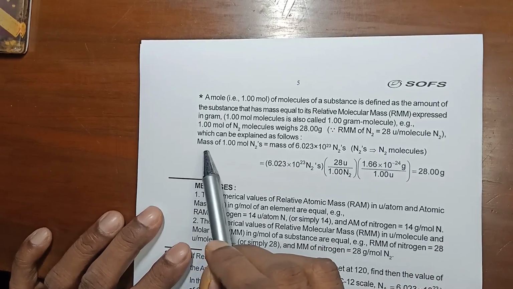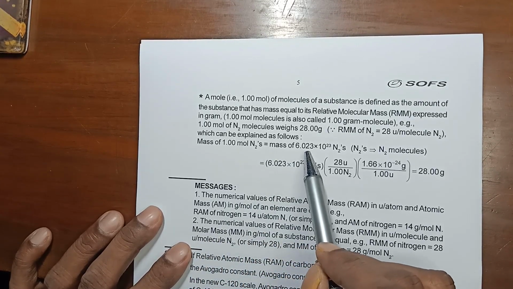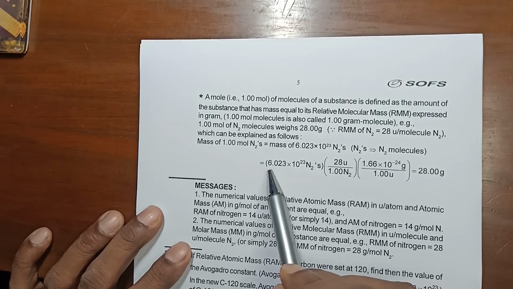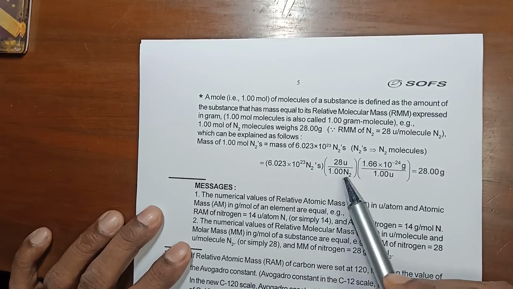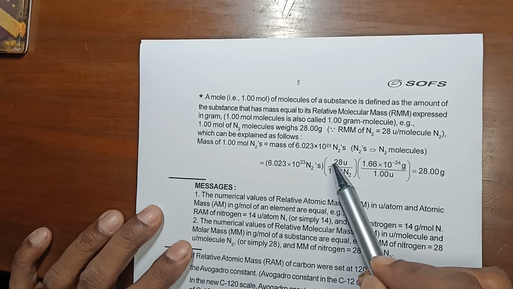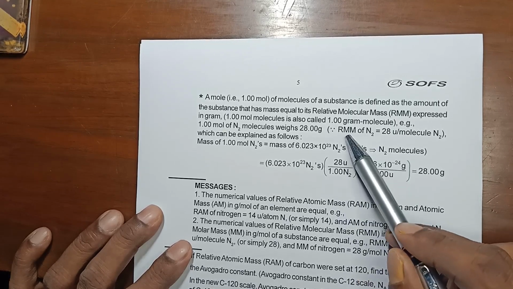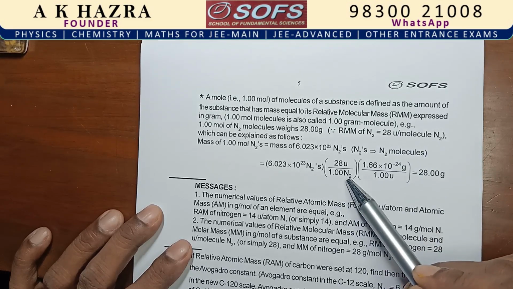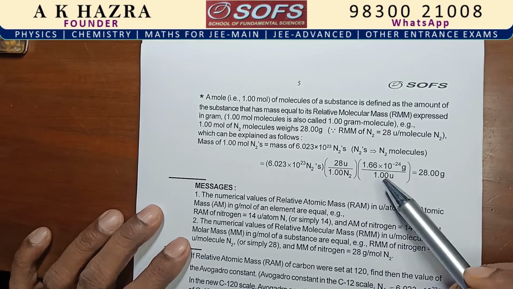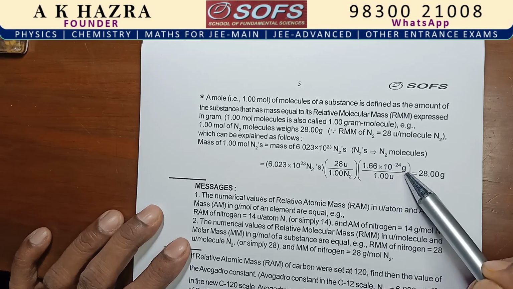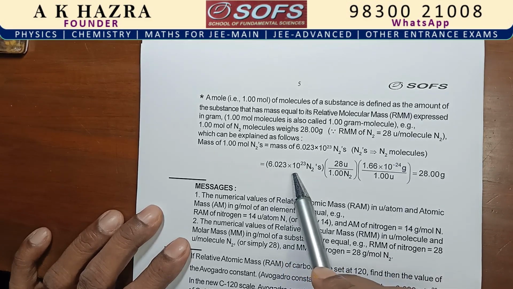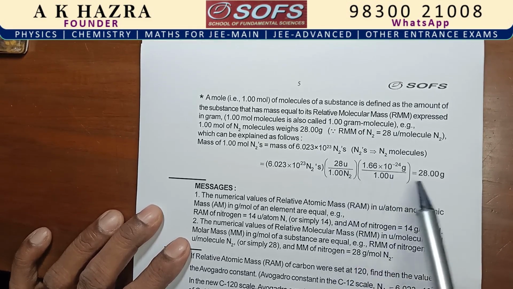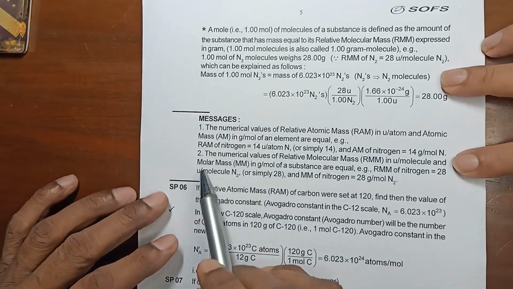Again see, already explained. Mass of 1 mole of N2 equals what? The mass of 6.023 × 10^23 nitrogen molecules. So what is the mass? 6.023 × 10^23 nitrogen molecules, and 1 molecule is 28 U per molecule, because the relative molecular mass is 28 U per molecule N2. Now expressed in gram, we know 1 U is 1.66 × 10^-24 gram. Again you see, 6.023 × 10^23 into 1.66 × 10^-24 gram equals 1. So ultimately 28 gram. The message given is the same concept.